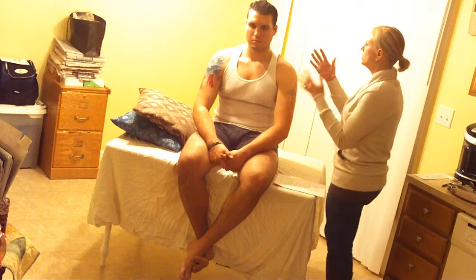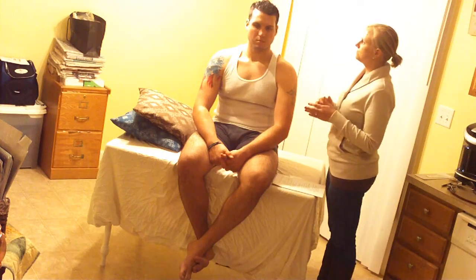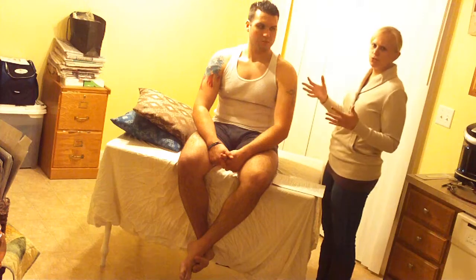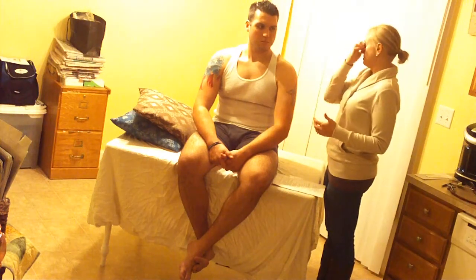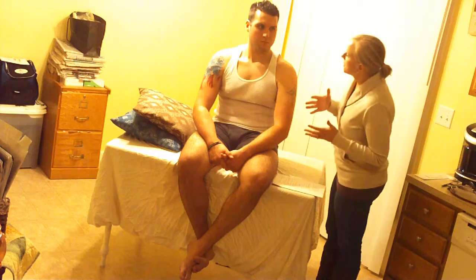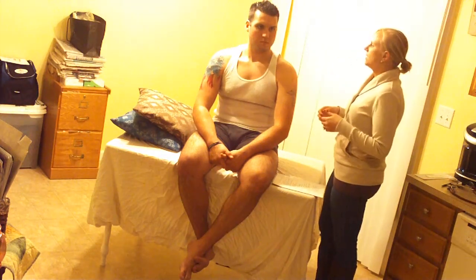I'm just going to look at his overall skull and shape of his head. It is round. I don't see any obvious deformities, no masses or gross abnormalities that jump out at me right away.